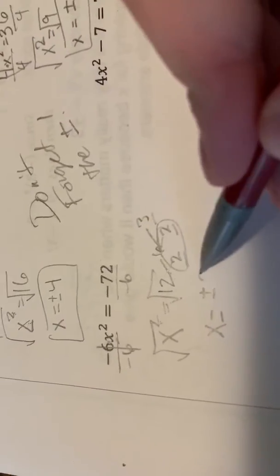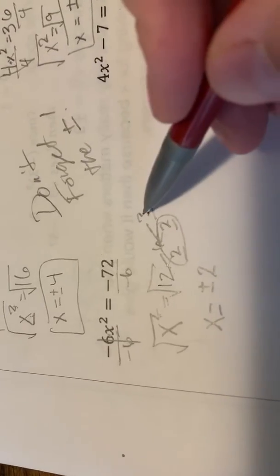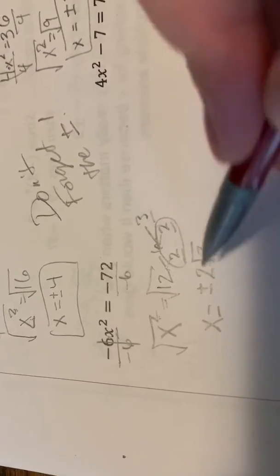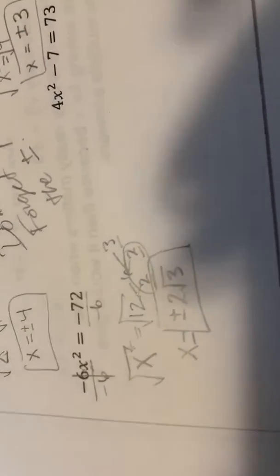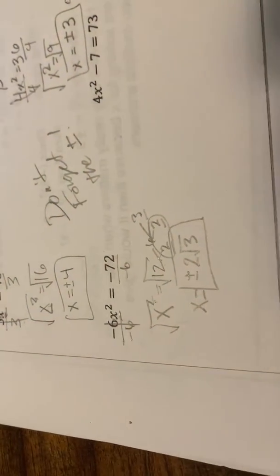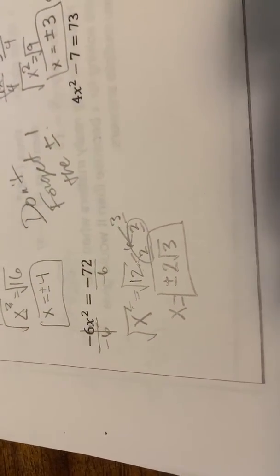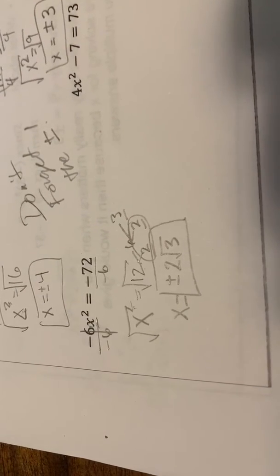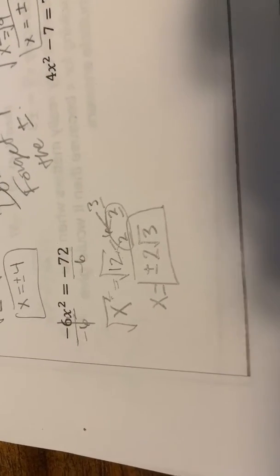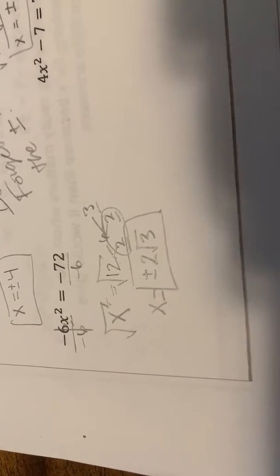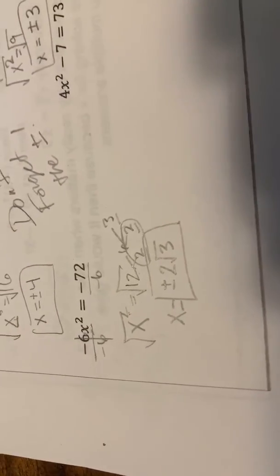These two pair up and a 2 comes out. And then that 3 is left inside the radical. So as you can see, this is where simplifying square roots comes in handy. So get x by itself, simplify, and don't forget the plus or minus.